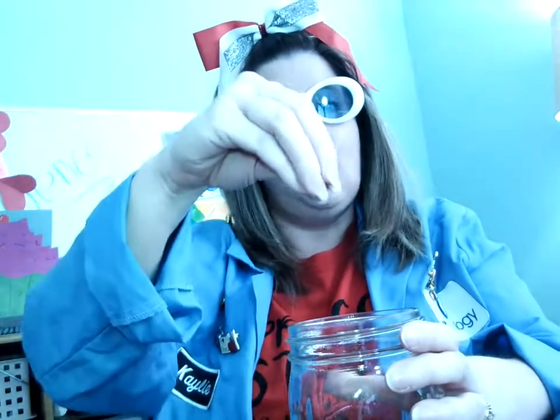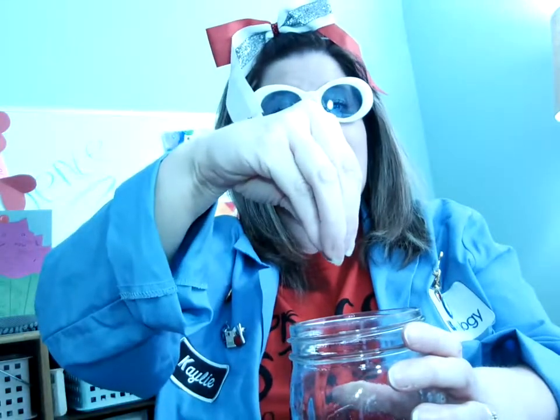The reason that happens is because when the pennies aren't moving and I don't hit them, they stay at rest. An object at rest stays at rest. And then when I hit the cardboard, the energy from my hand made the cardboard move. So only the cardboard flew off, and then the gravity pulled the pennies down into the jar. Give it a try. See if you guys can do that.